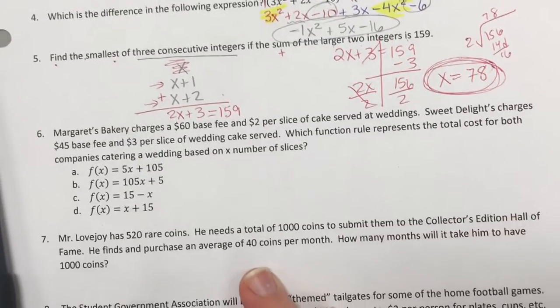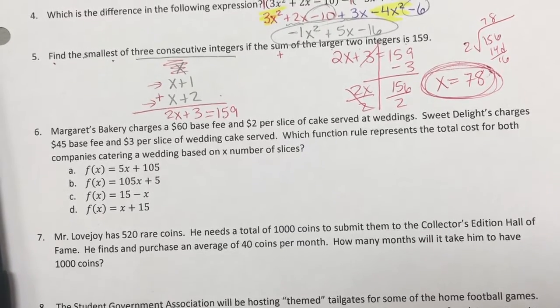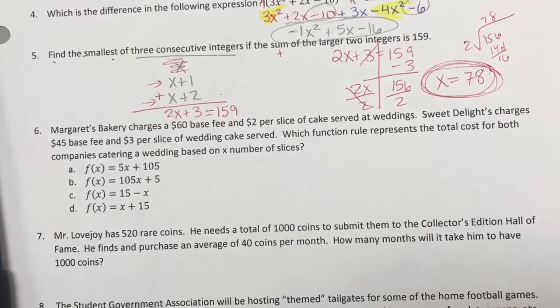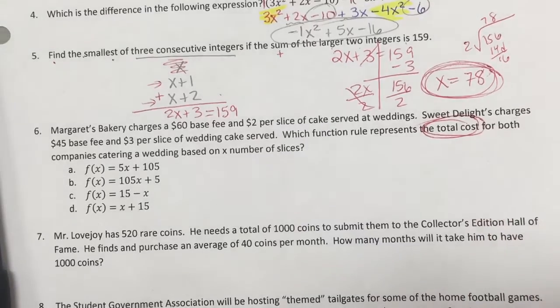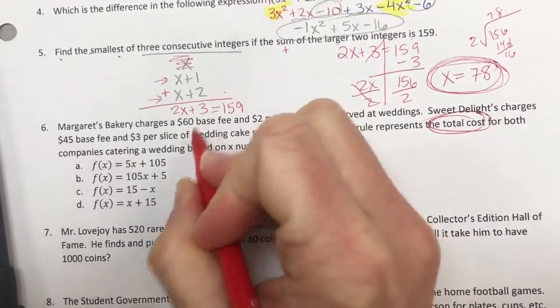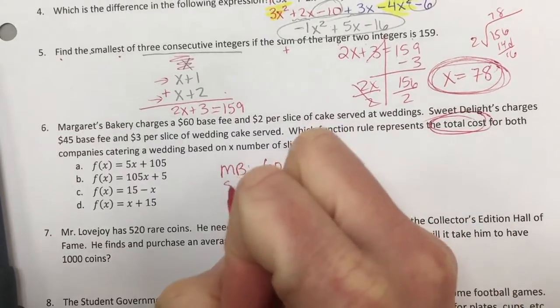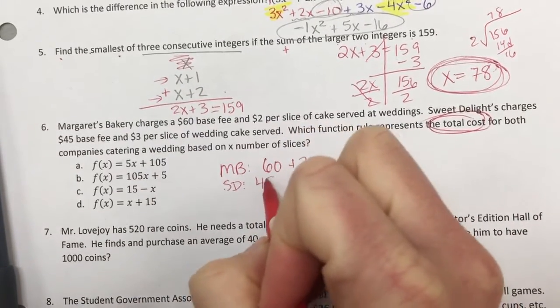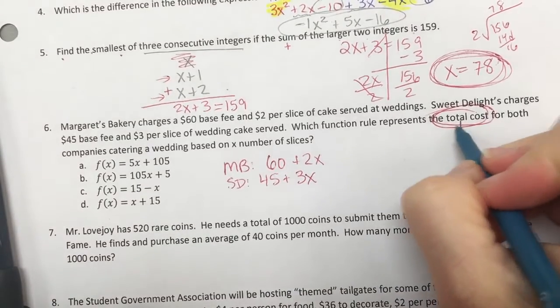Number 6, Margaret's Bakery charges a $60 base fee and $2 per slice of cake served at weddings. Sweet Delight charges $45 base fee and $3 per slice of wedding cake served. Which function represents the total cost for both companies catering a wedding based on X number of slices? So Margaret's Bakery is $60 and $2 per slice. Sweet Delight is $45 plus $3 per slice. And total means we're going to add.